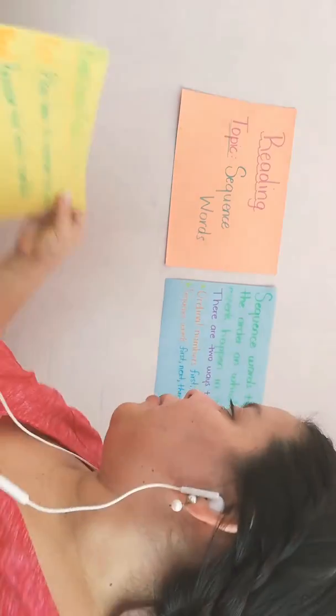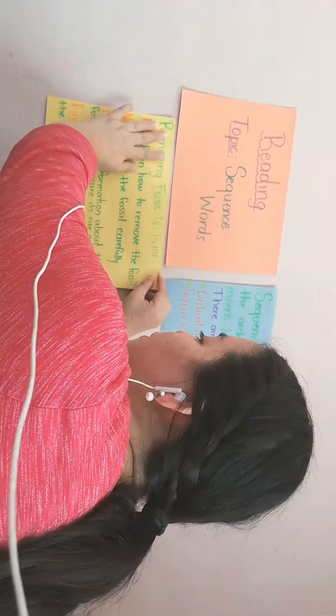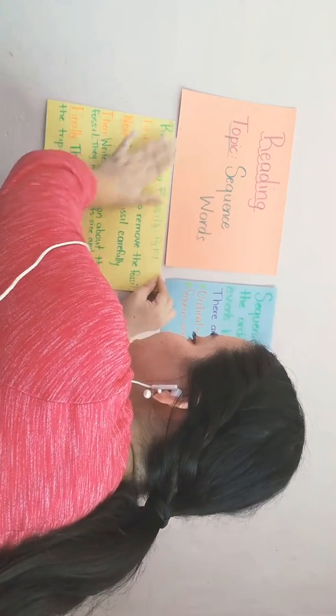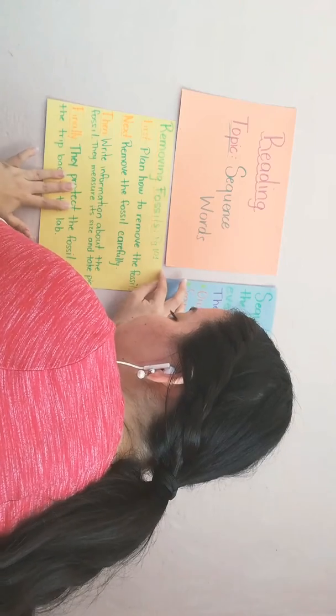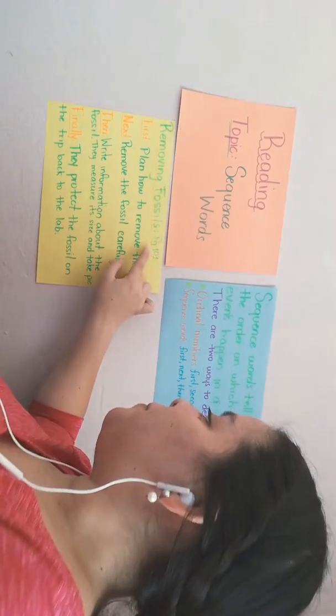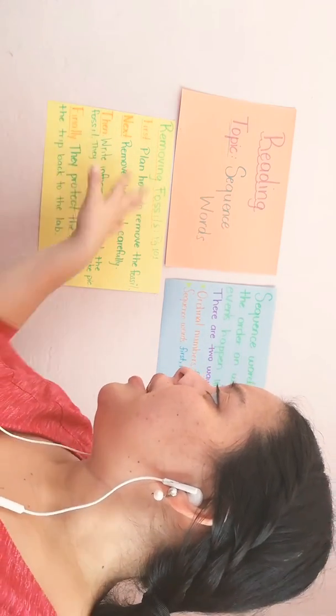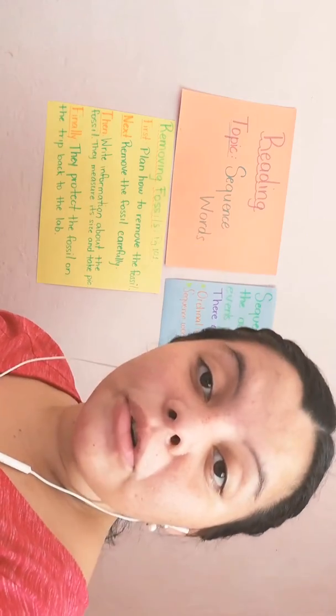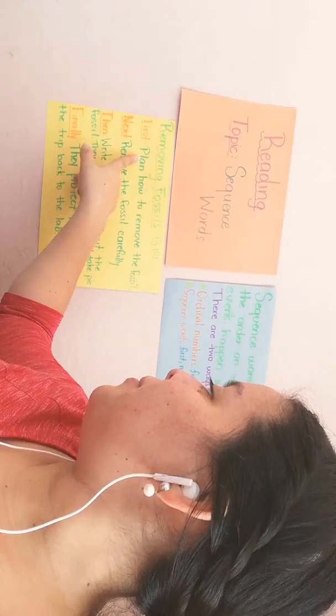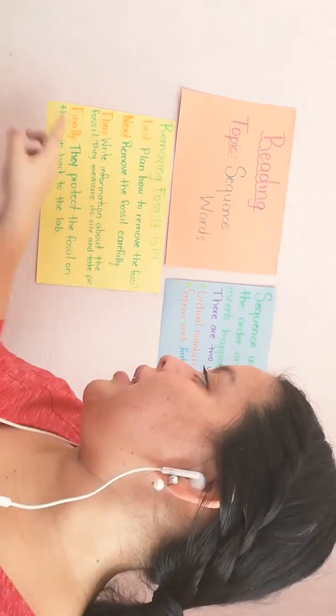Here, I'm going to give you an example of how an author utilizes sequence words in a story from "Removing Fossils," a fragment of the story that is on page 101. And here it tells us how fossil hunters remove fossils from the ground. First, what do they do first? They plan how to remove the fossil. That's the first thing they do.